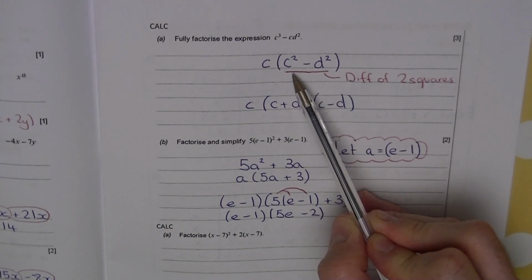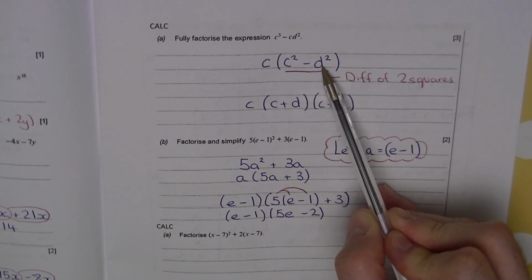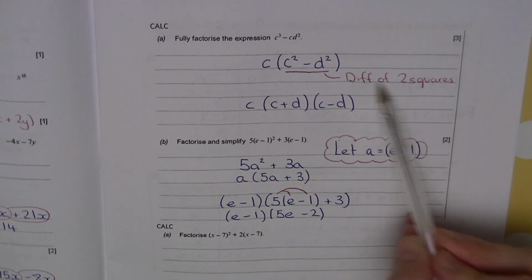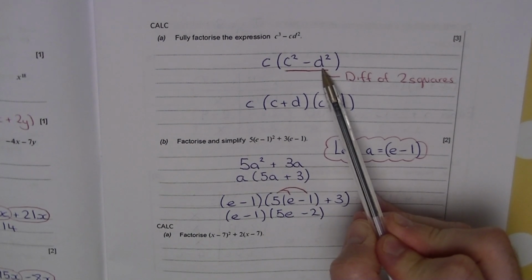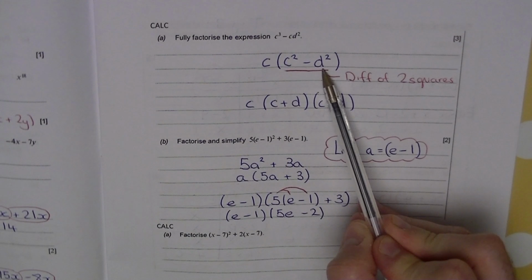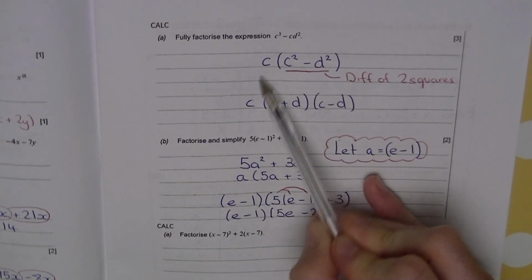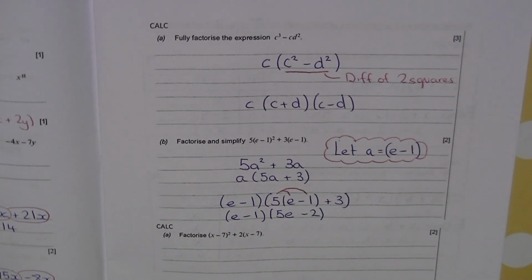Well, if you look at it, it's not a quadratic, but it is a square number, take away a square number, so I can refactorize what's inside the bracket, and I've actually labelled it up like a difference of two squares. This one being c times c, this one being d times d, right? So my factorization of this would be c plus d, c minus d, and then don't forget him as well. He stays there.